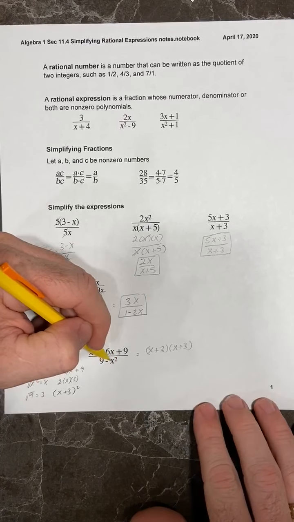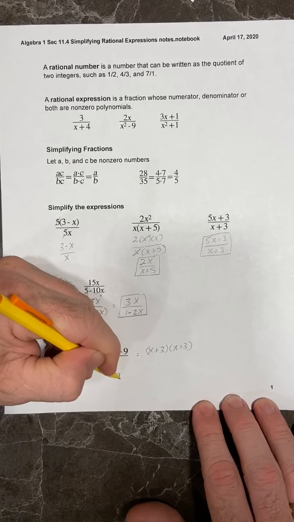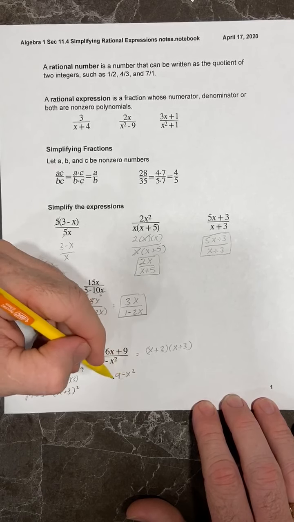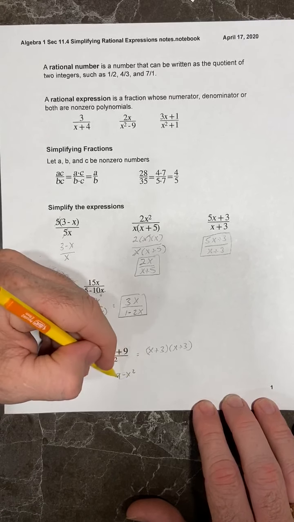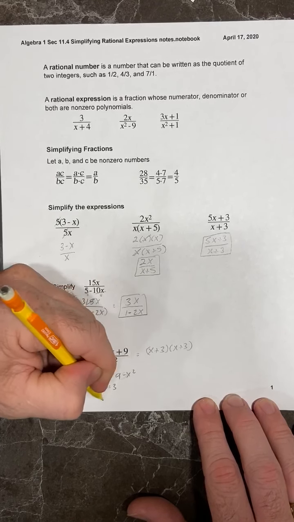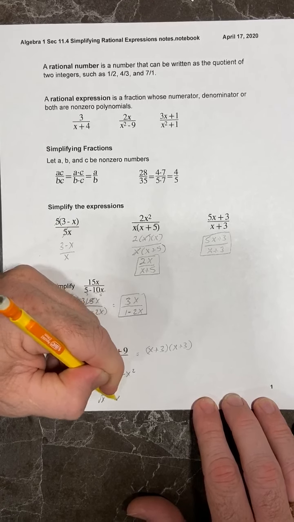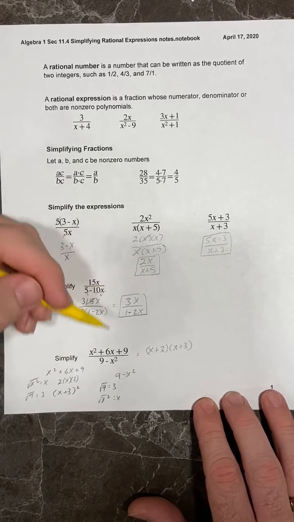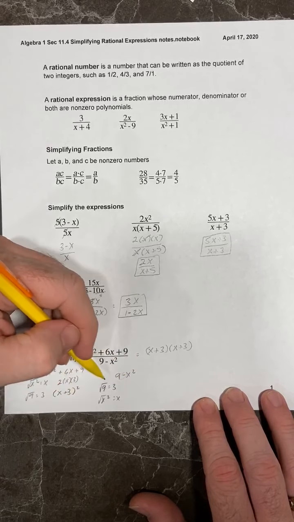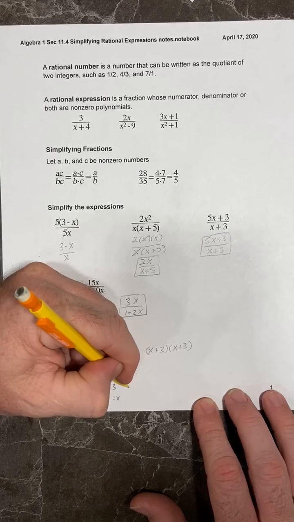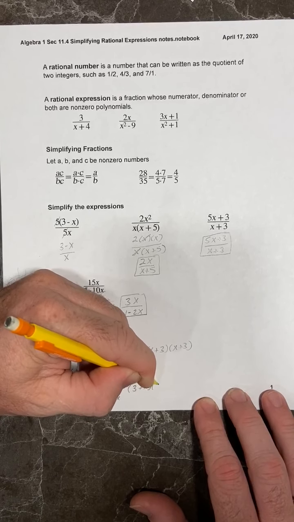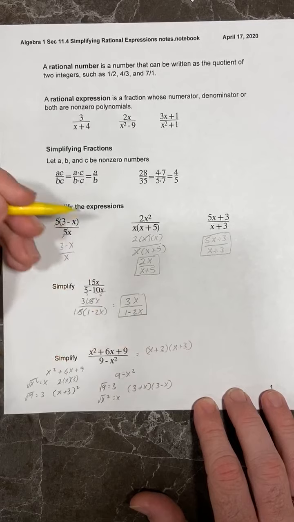The other one, 9 minus x squared. If we look at that by itself, it's two terms separated by a subtraction with a square in it. So we check to see if those both have square roots. 9 has a square root, which is 3. x squared, of course, has a square root, which is x. So that is a difference of two squares, two perfect squares separated by a subtraction. So we can write that as 3 plus x times 3 minus x.